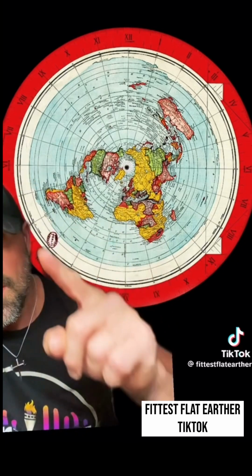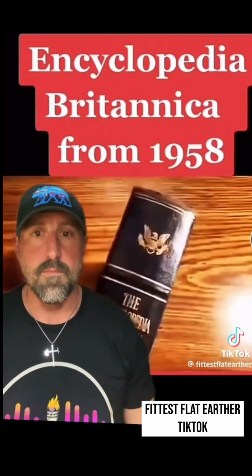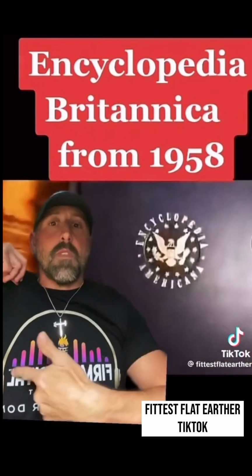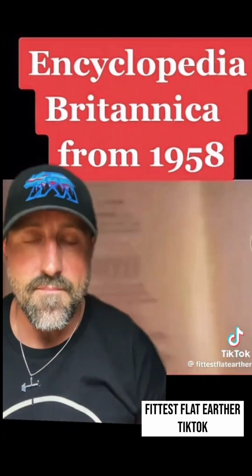Now let's look at what they say about the dome over Antarctica, which is this whole white ring. It's not a continent at the bottom of the globe. It's the ice wall that surrounds us. Encyclopedia Britannicas in the public libraries before 1958. Here is volume 2 out of the alphabet A. And we're going to flip to the Antarctica.